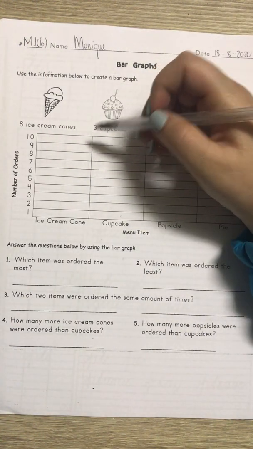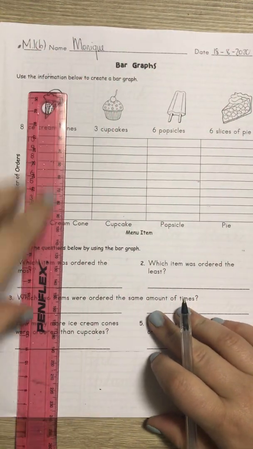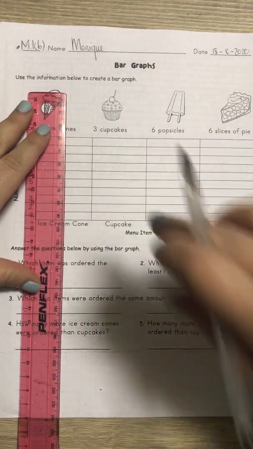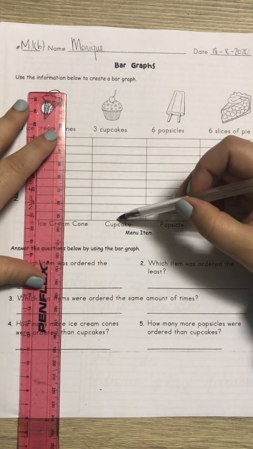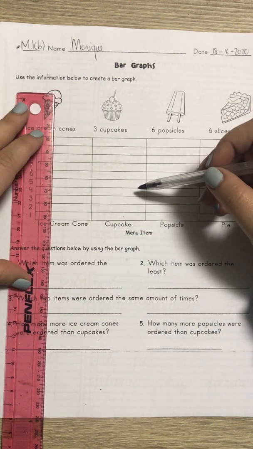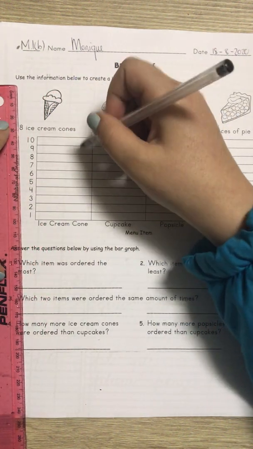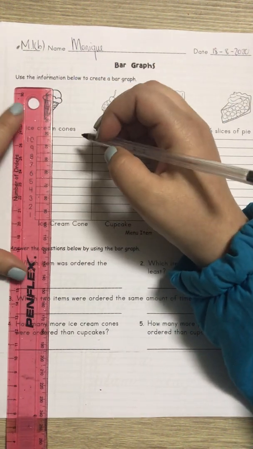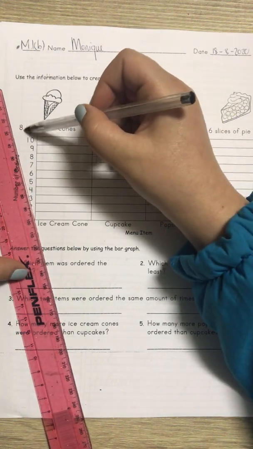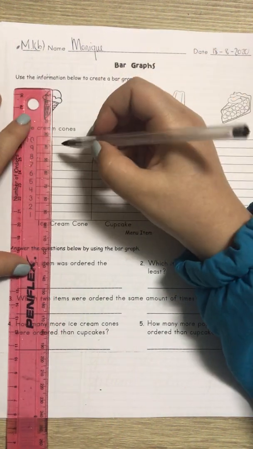Now we have to go show 8 ice cream cones. I'm going to ask you to get your ruler. Grade 2, we just learned yesterday that the bars cannot touch each other. However, here they don't really give us a lot of space to play with. So within the little column that they give you for ice cream cone, I want you to make a smaller graph that goes all the way up to 8, because there were 8 ice cream cones.